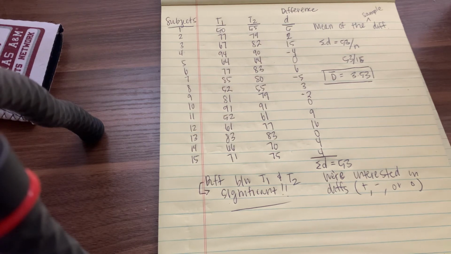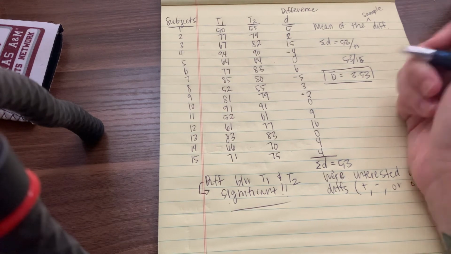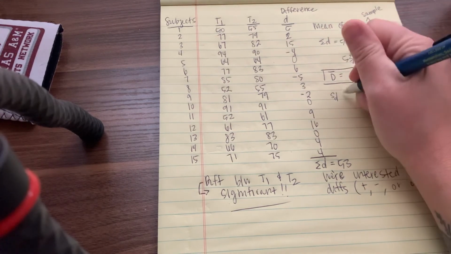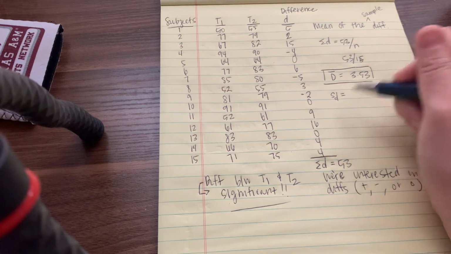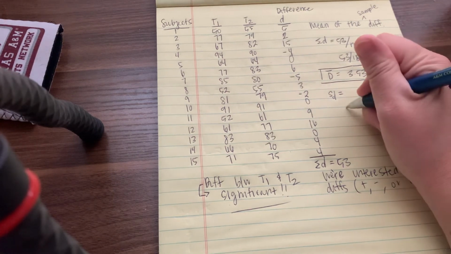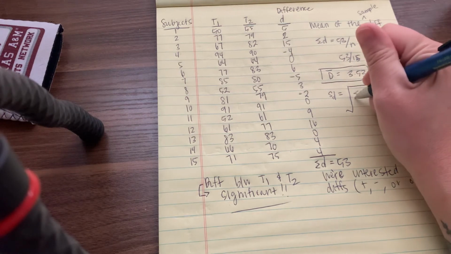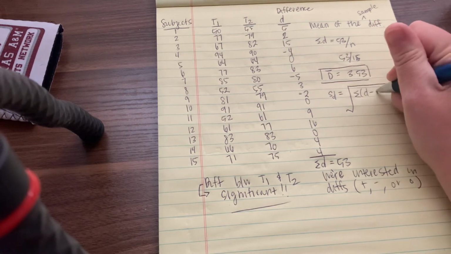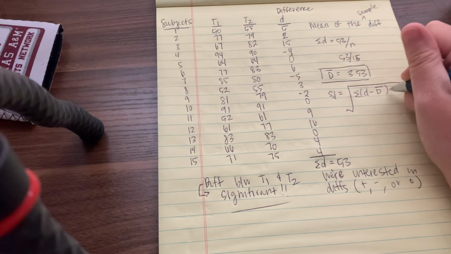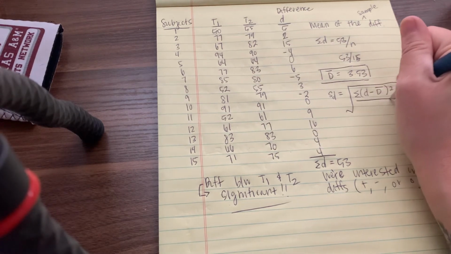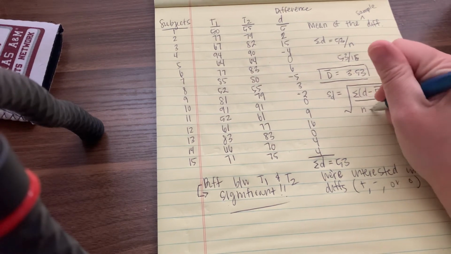Now, just as we can calculate the mean of the differences, we could also calculate the standard deviation of the differences, indicated as S sub D. We would do so by taking the square root of the sum of D minus D bar squared divided by n minus 1.